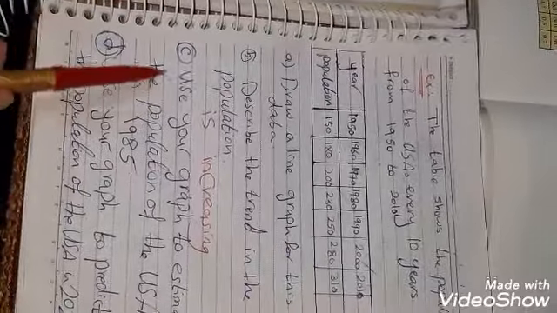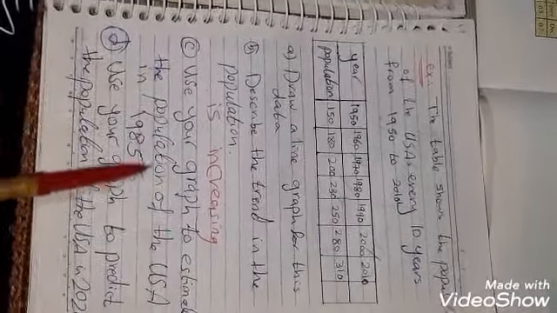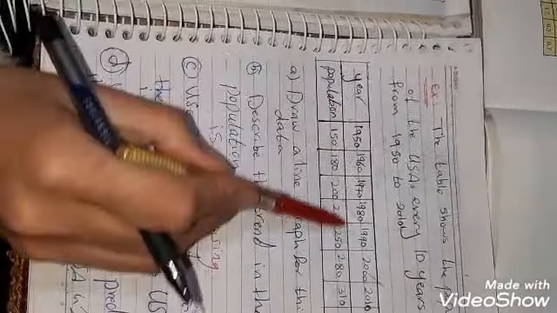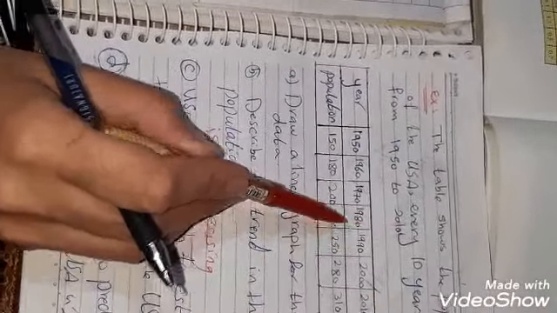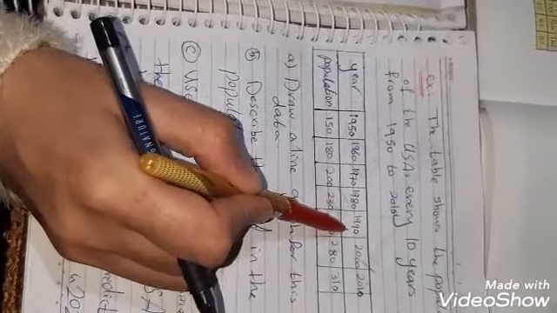Now C, use your graph to estimate the population of the USA in 1985. In the table there is no 1985, there is 1980 and 1990. 1985 is between 1980 and 1990.